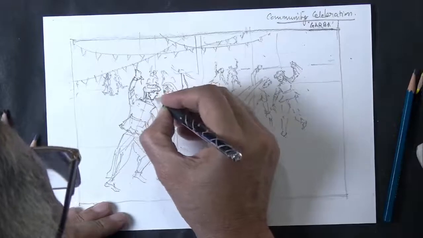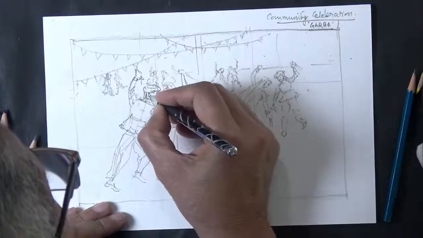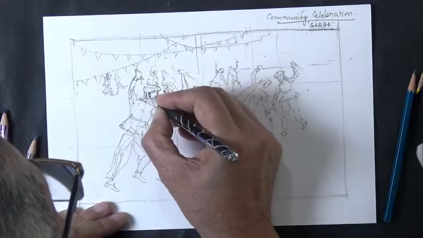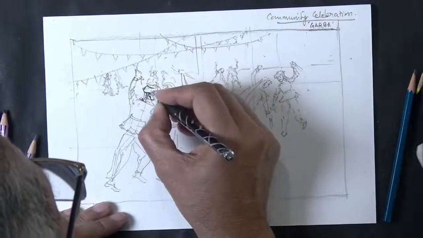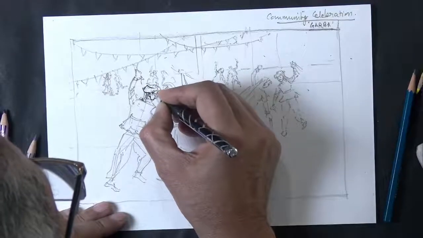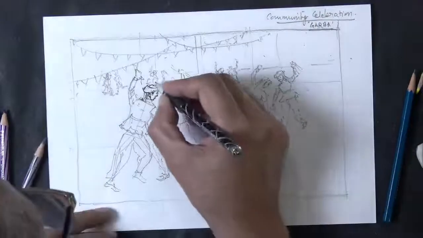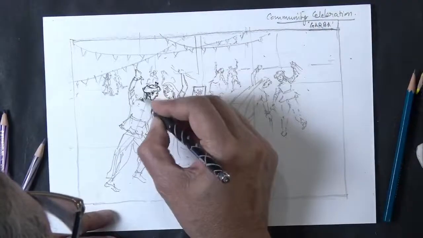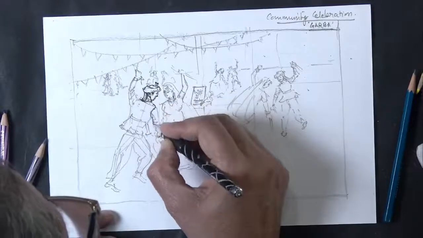Take a ballpoint pen and outline it, because if you are using a scanner or a picture, the sketch should be visible very clearly. And then this outlining in a composition is going to fetch you a better image.